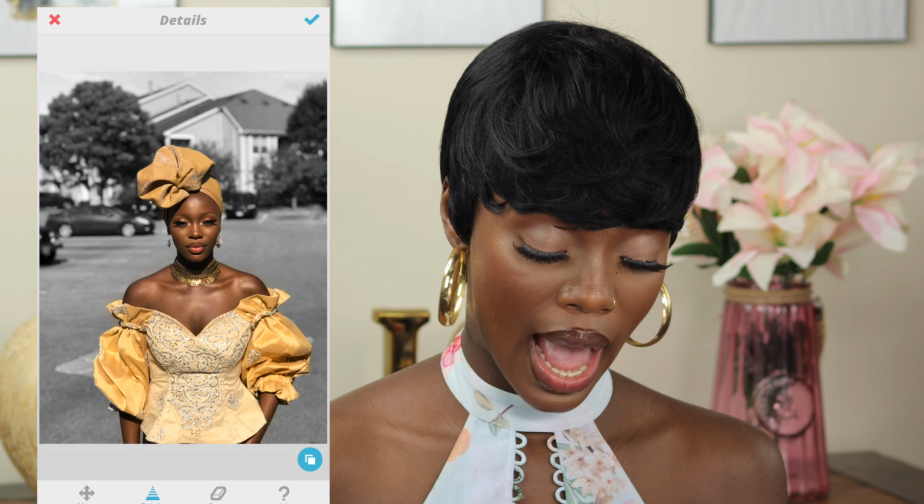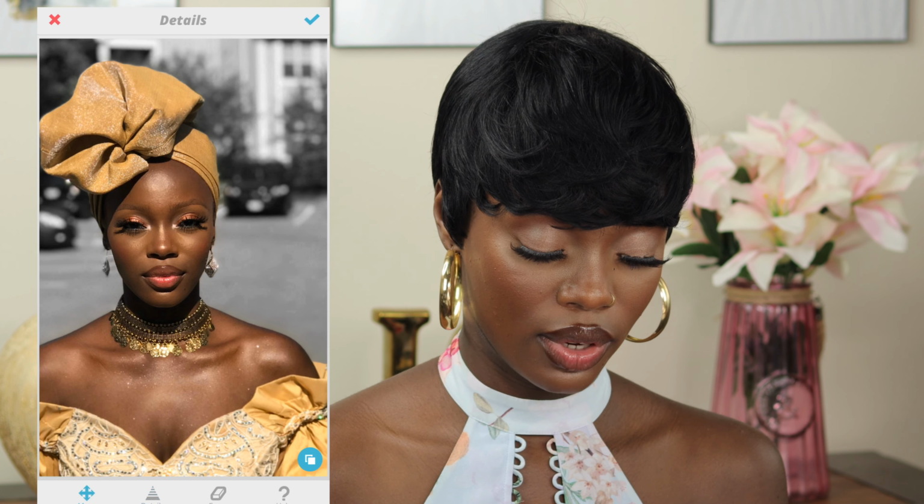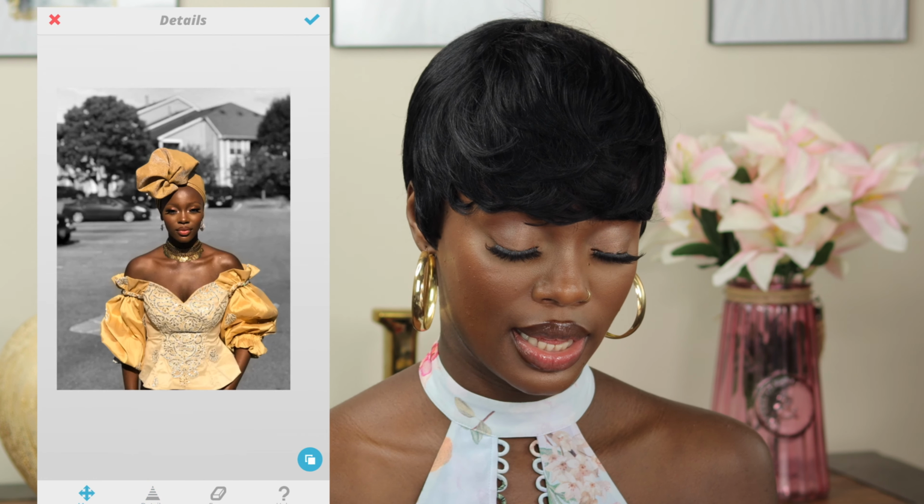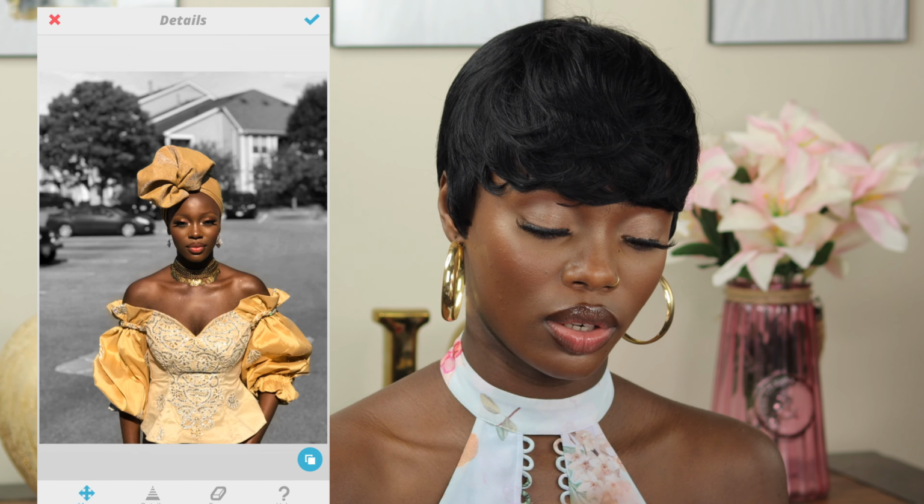And the last thing I like to do here is to add details to my accessories, to my outfit, in case I have anything that I want to add detail to. I go into detail and then I slightly tap on every part that I want to be detailed. Zoom in, my necklace, my earrings. You could add this to your lips, you could add this to your lashes, anything. You could add this to your highlighter, but I don't think that's necessary for this picture. So yeah, that's pretty much it. And then we click on check.